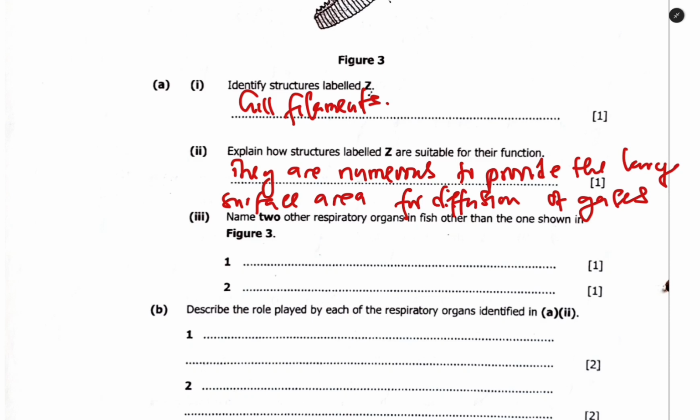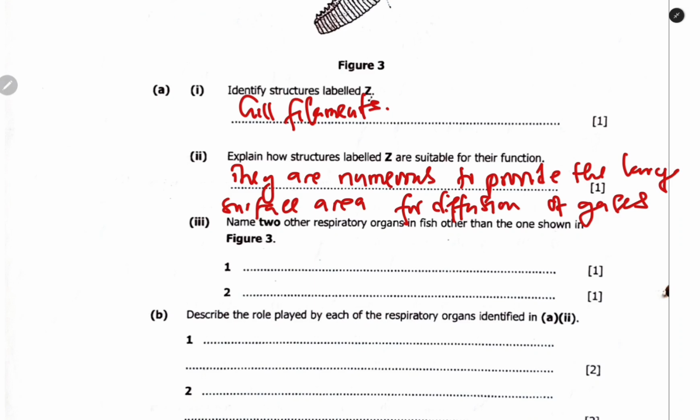Then question 3 of A. Name 2 other respiratory organs in a fish other than the one shown. So one, we can talk of the operculum. We can also talk of the mouth.